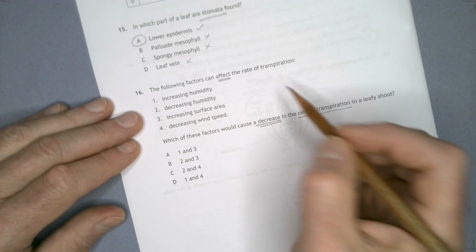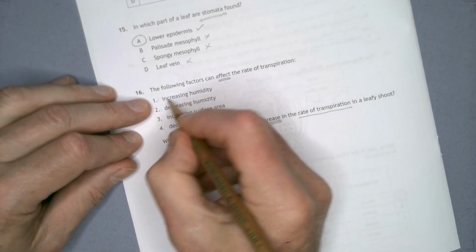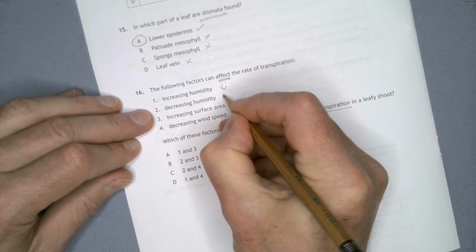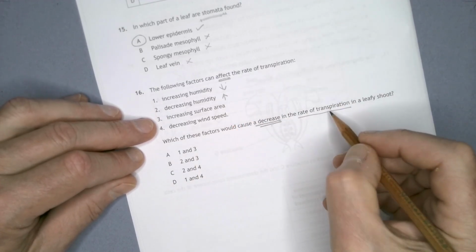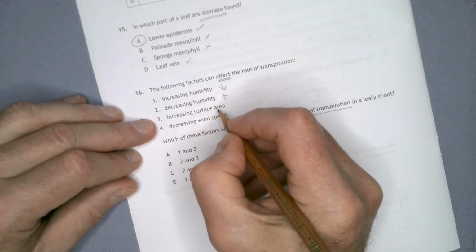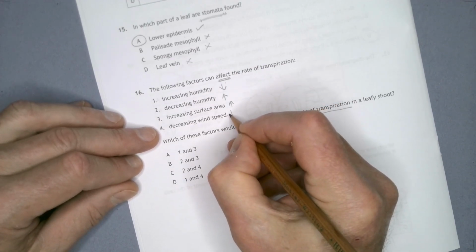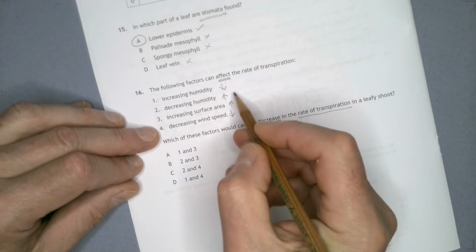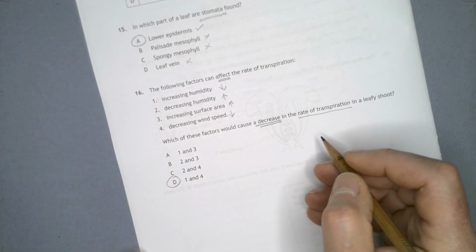So what's going to slow down the rate of transpiration? Well, increasing humidity is going to slow it down. Decreasing humidity is going to speed it up, because the less moisture in the air, the more transpiration is going to occur. Increasing the surface area is going to speed it up, and decreasing the wind speed is going to slow it down, because you're not taking away the extra humidity that comes from the plant and replacing it with dry air. So I'm going to go for 1 and 4, and that's answer D. Okay.